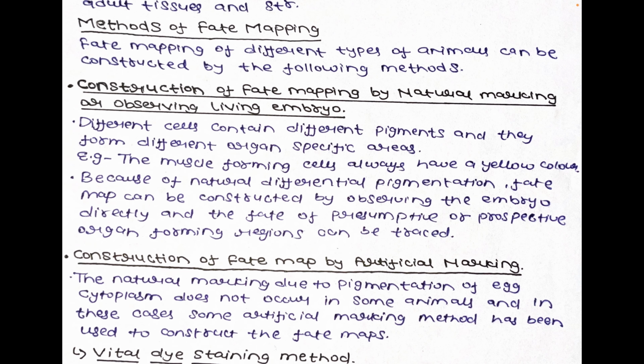Most embryos, including the amphibians and the birds you study most, are not conveniently color coded. Their cytoplasm is fairly uniform. So, for the vast majority of animals, nature gives us nothing to follow, and we have to add a marker ourselves. The natural marking due to pigmentation of egg cytoplasm does not occur in some animals, and in these cases, some artificial marking method has been used to construct the fate maps.